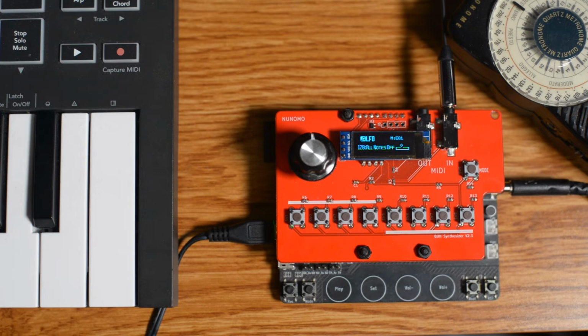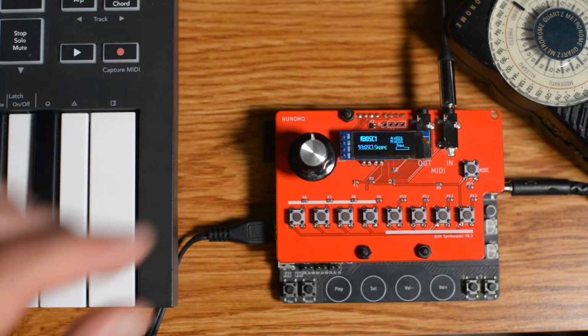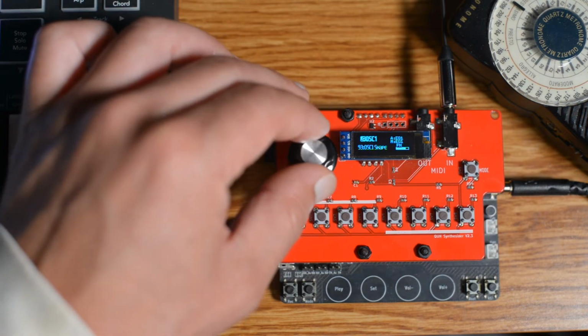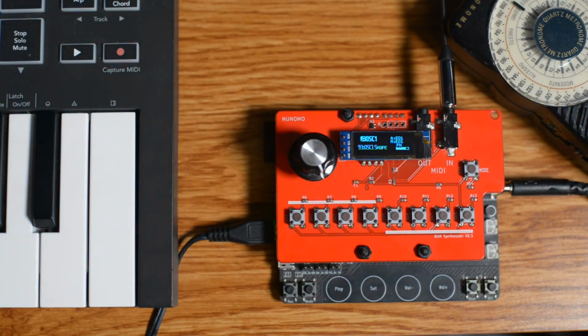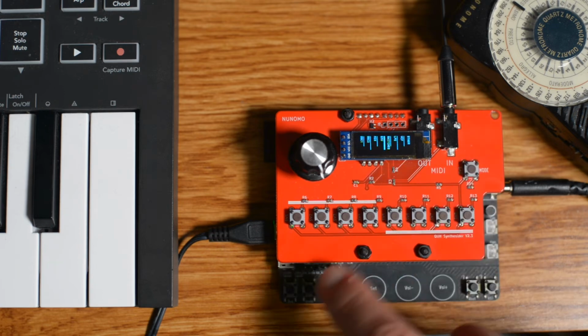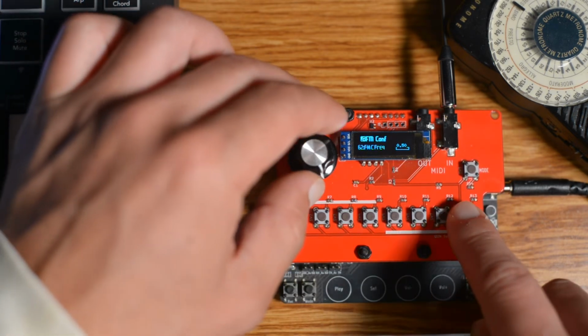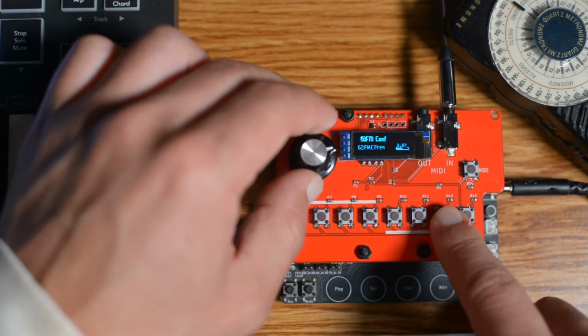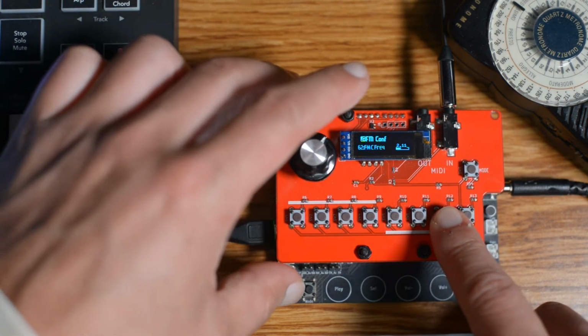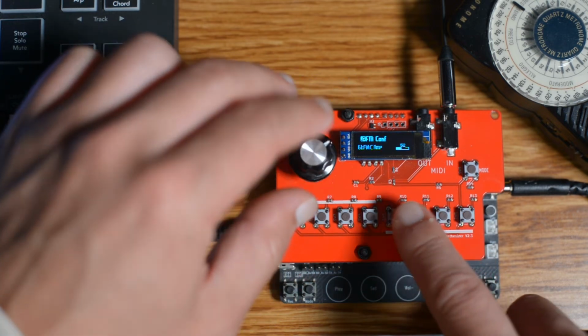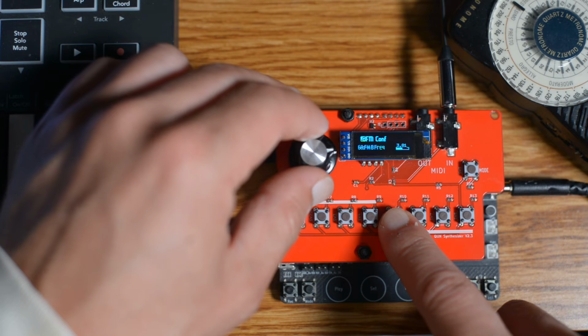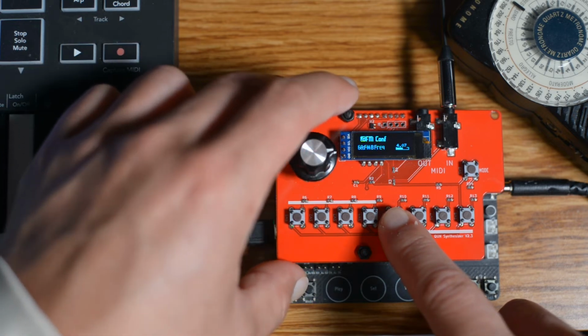For the next patch, I'm gonna make a dual tone patch. This synthesizer has 2 oscillators, and this can be configured as 2 voices. First, I'm gonna go to oscillator 1, and this time I wanna make a kind of a synth key sound. So I set it to FM, and then go to the FM menu and configure some FM parameters. I'm not gonna go into the detail of the FM synth engine this time.